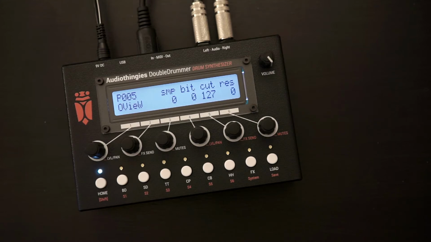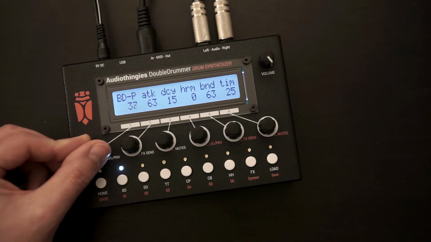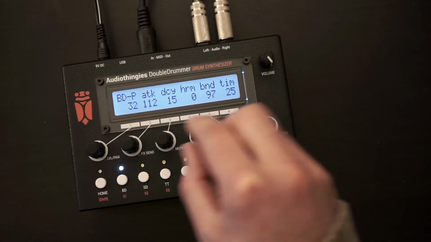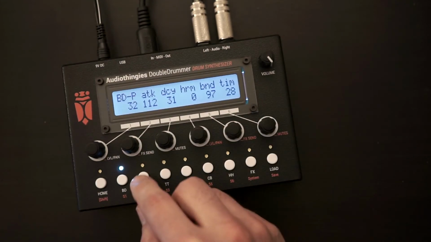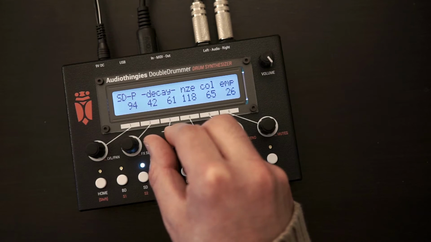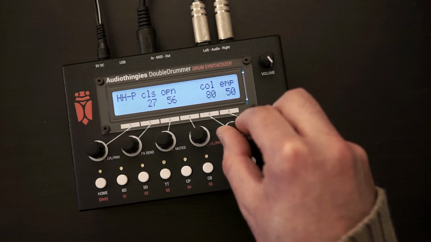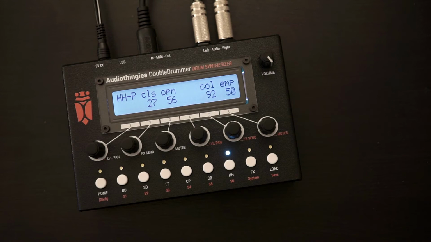Each instrument has up to 6 sound shaping parameters that you can access by pressing its corresponding button. Each instrument also has its own mixer settings with drive, beat crusher, pan, level and FX sound level. You access them by pressing the instrument button a second time.